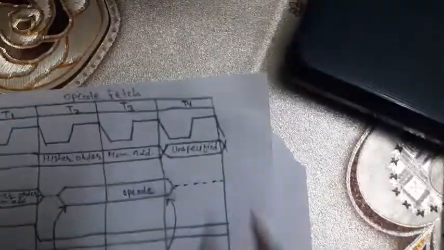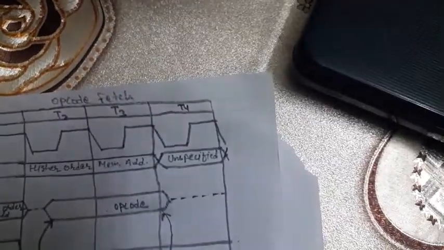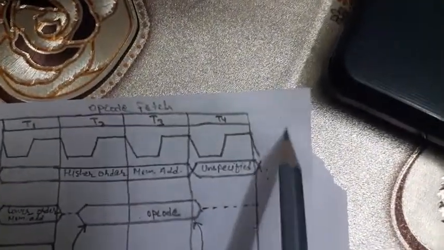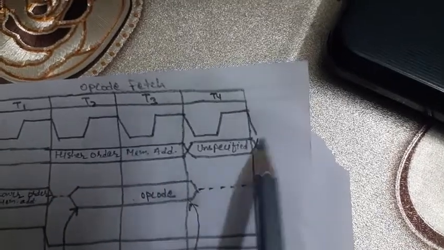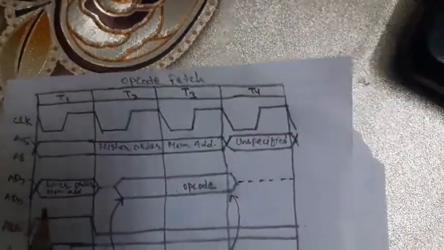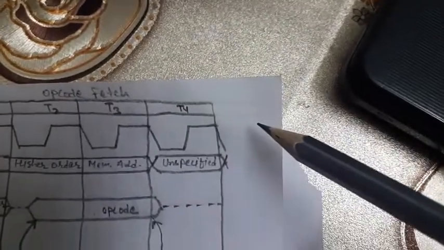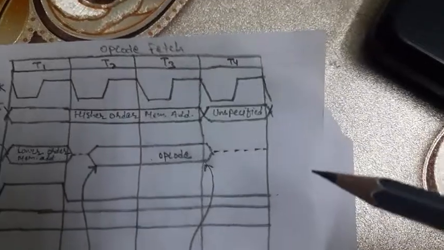Now suppose for some instruction the opcode fetch is of 6 T states, so we will draw T5 and T6 over here, and we will repeat whatever these signals are in the T4 state, the same signals will be repeated for T5 and T6, meaning this clock pulse will remain the same. The A8 to A15 higher order address bus will be unspecified for T5 and T6. AD0 to AD7 will be in the high impedance state. ALE will be 0, S1 and S0 will remain 1, IO/M bar will remain 0, RD bar will remain 1, and WR bar will also remain 1. So whatever was in the T4 state, the same will be in the T5 and T6 states. I will explain this when we have some instruction which has 6 T states for opcode fetch.